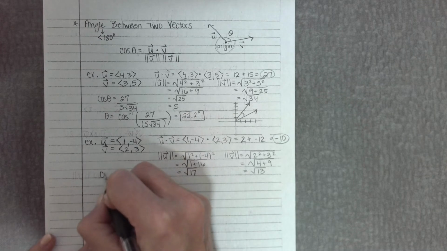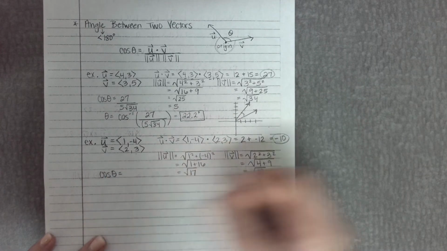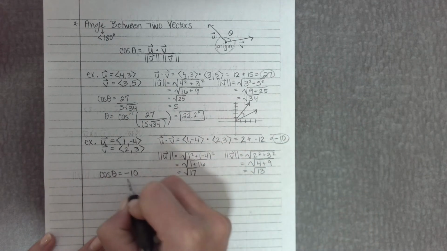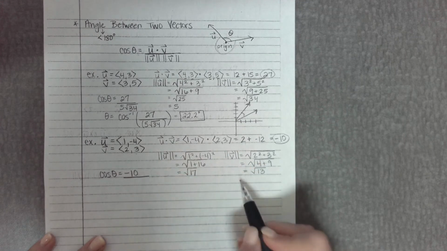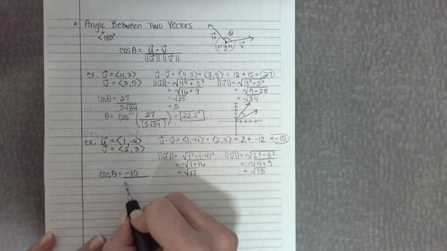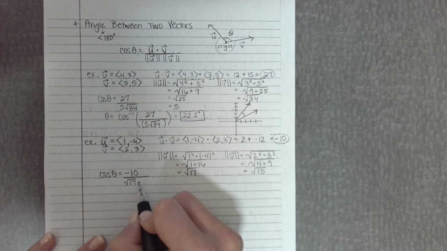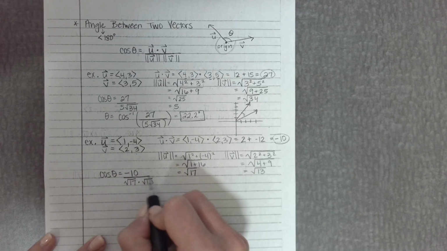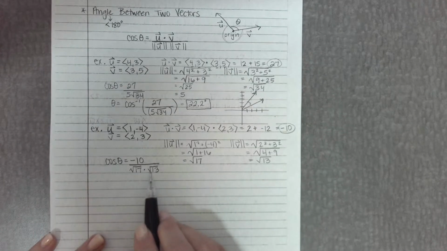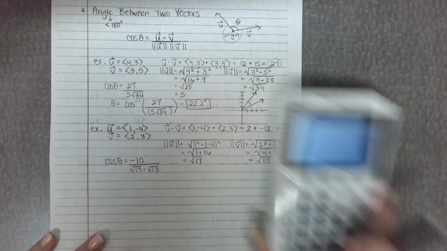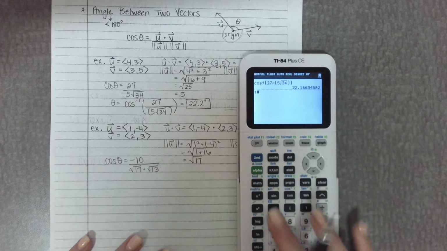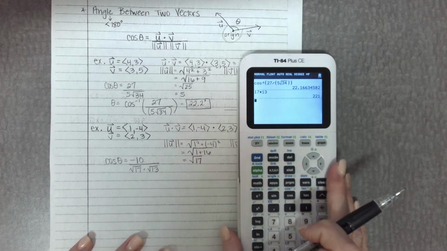I have the cosine of theta equals negative 10 on top. Now on the bottom, I can do square root 17 times square root 13. Or since those are both square roots, I can go ahead and put that into one square root if I want to. 17 times 13 is 221.